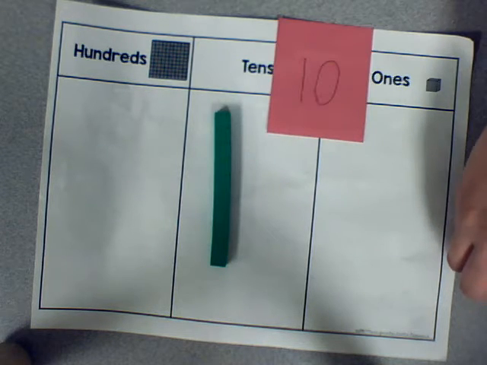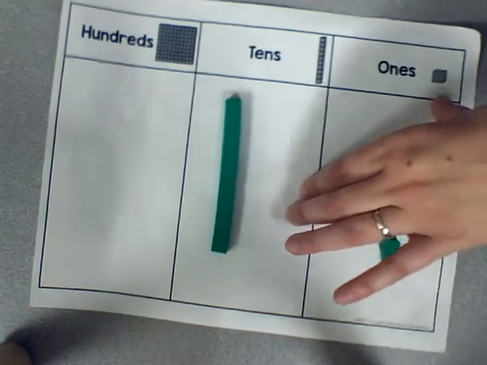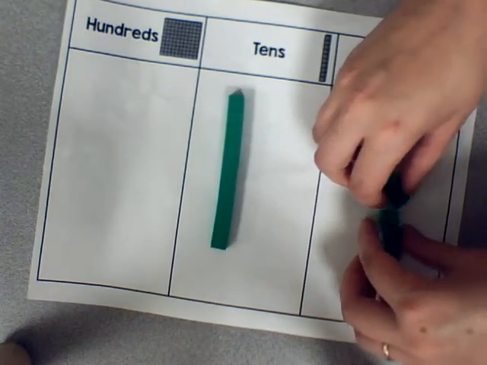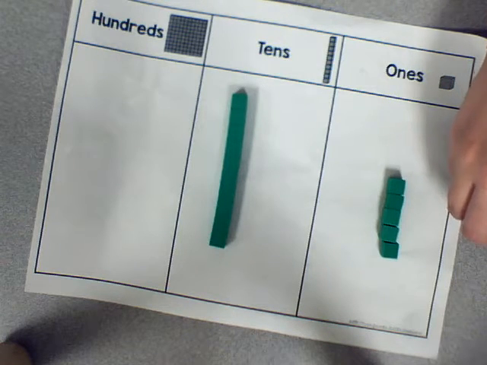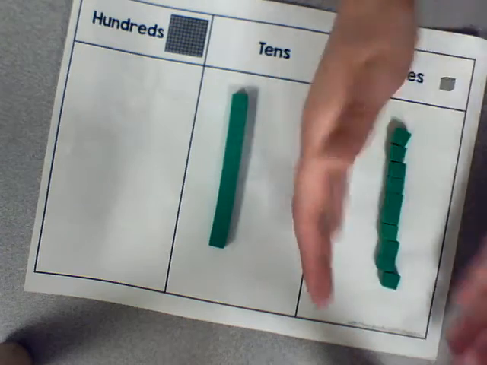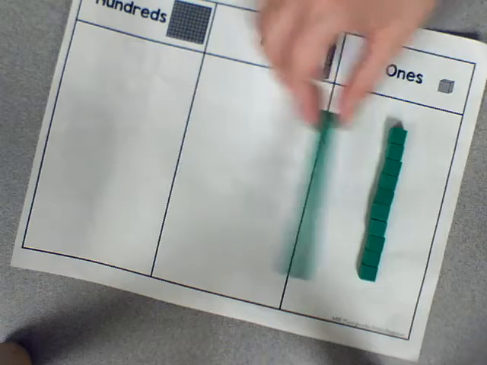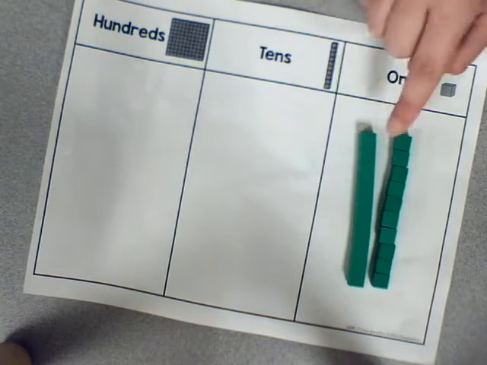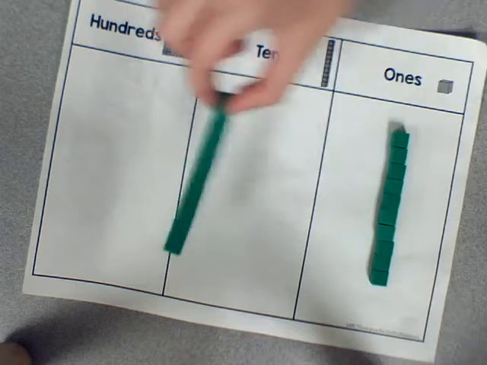So let's take a closer look at these ones. I'm going to show you why they equal 10. So if I have 10 of them, and they're lined up like this, it's the same thing as if I had a 10. So it's just easier to manage when they're in one group of 10.